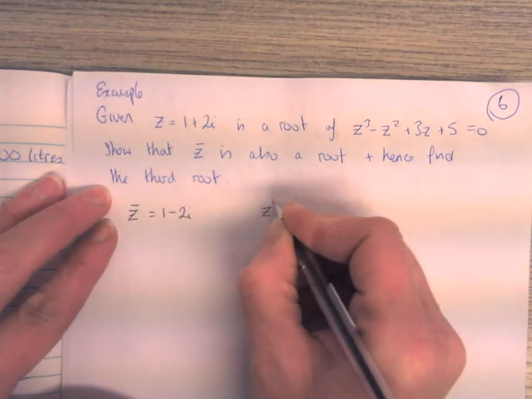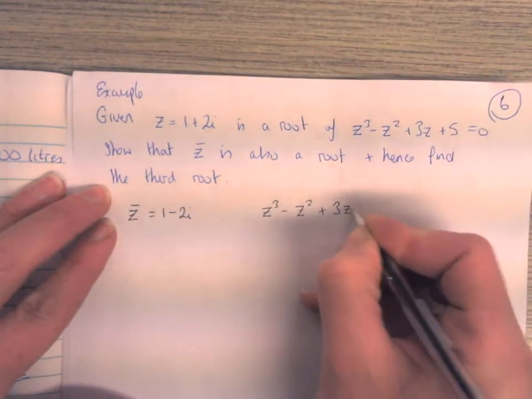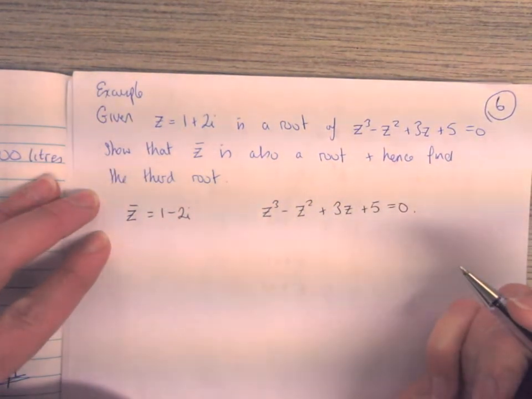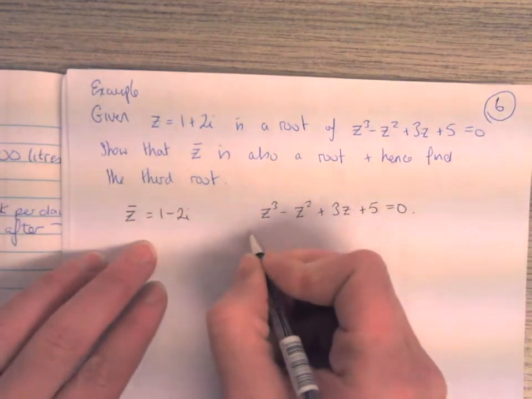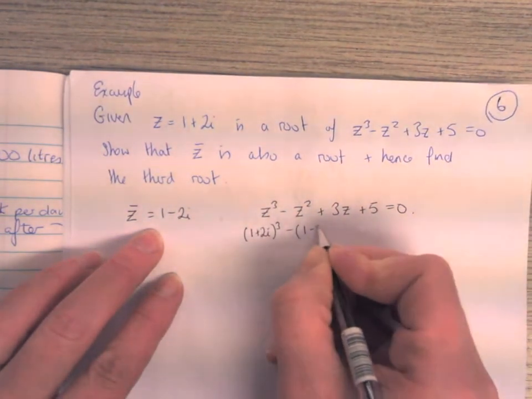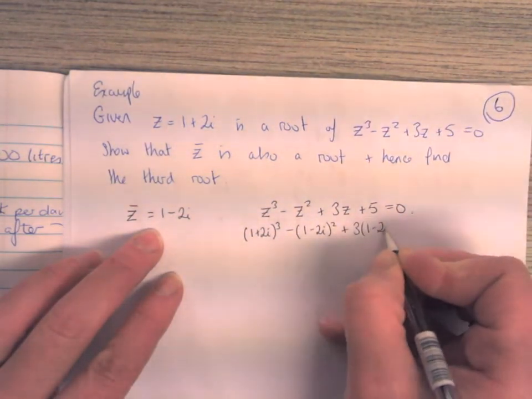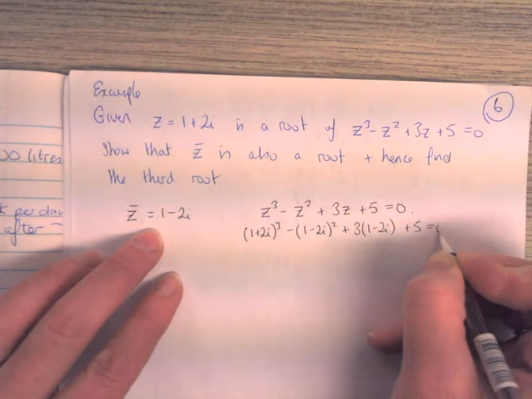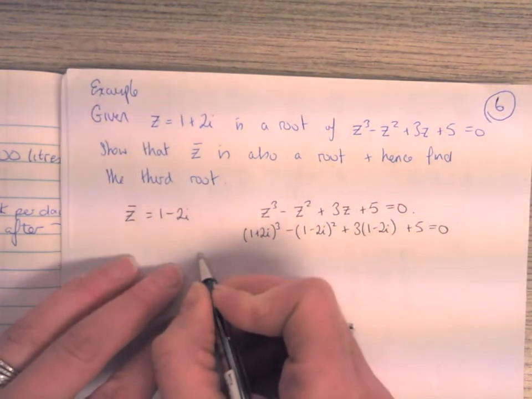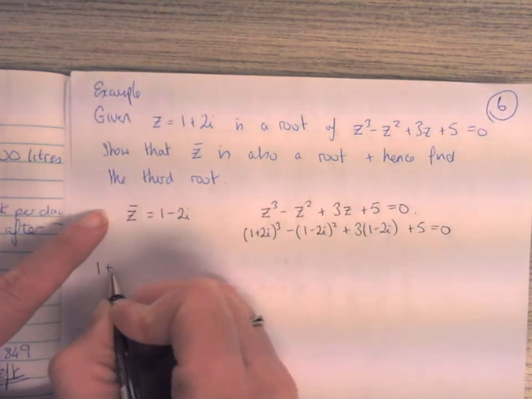So we're going to fill it in. It's just going to involve a little bit more multiplying out. Am I doing minus or plus?